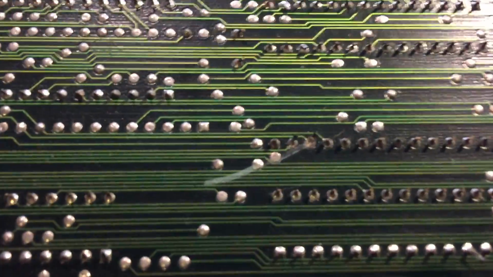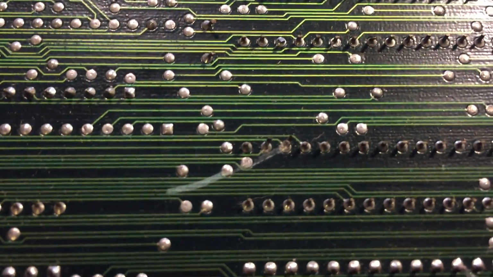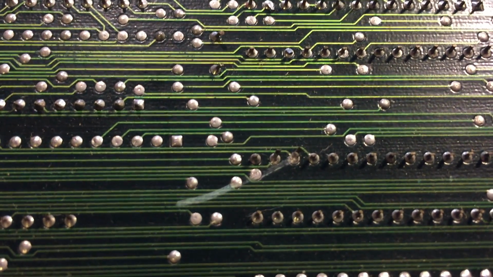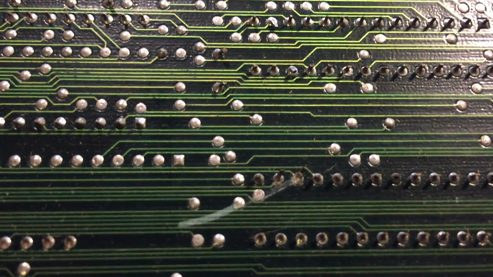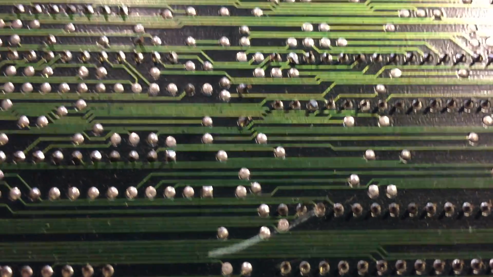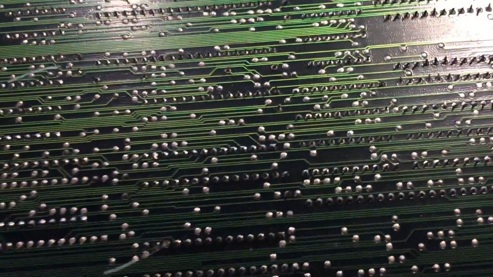On the back, we have this one, which seems to be kind of on the surface. So I think that's okay as well. I may try to do a continuity check on some of those lines just to make sure.